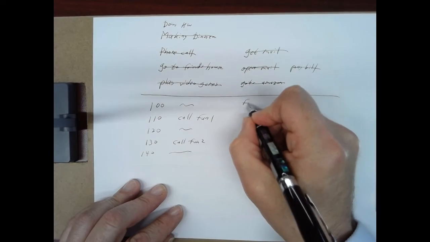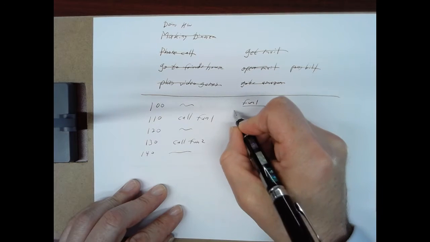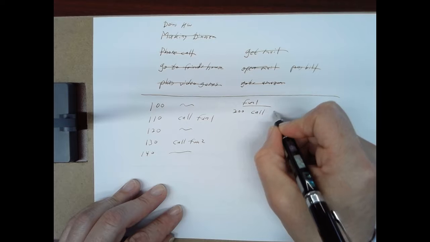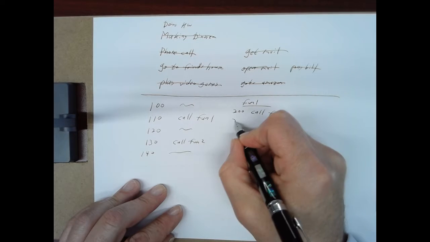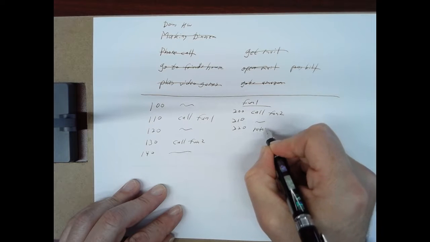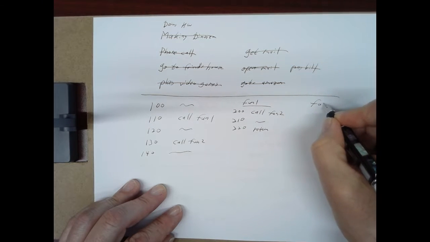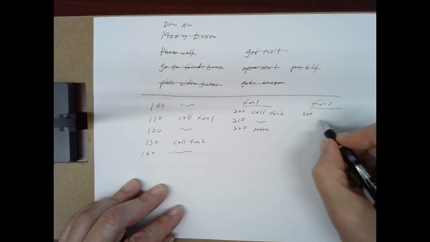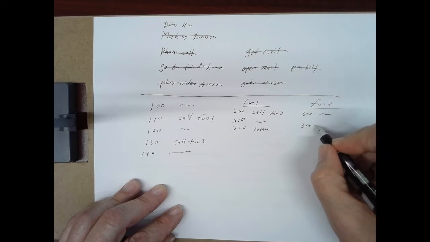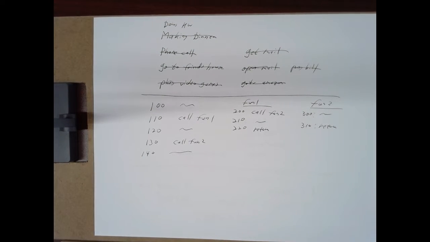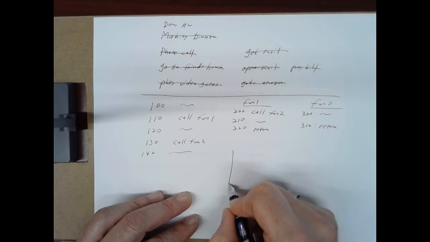And function 1, let's say it starts at line 200, and the first thing it does is call function 2, and 210 does something, and 220 returns. And function 2, let's say it starts at line 300, and it does something, and then it returns. All right, so you start off with an empty stack.